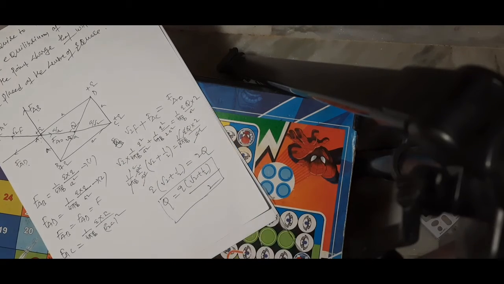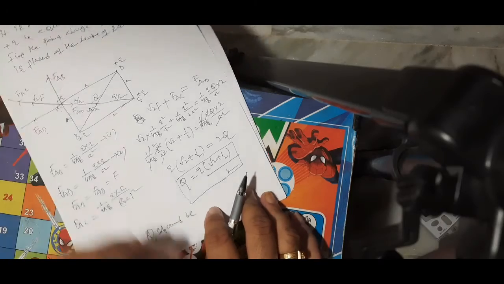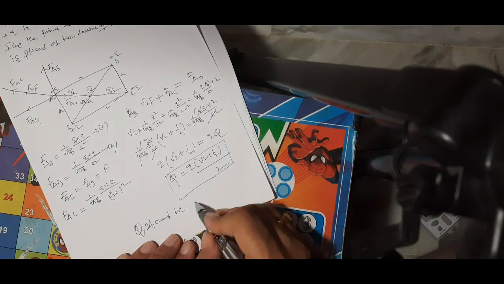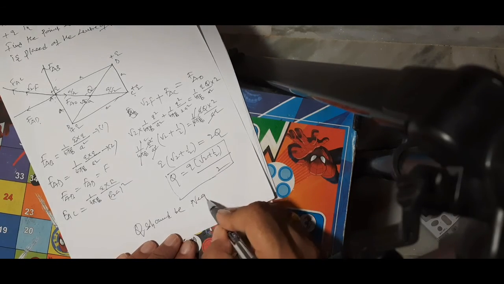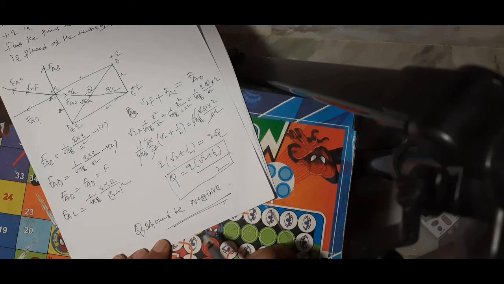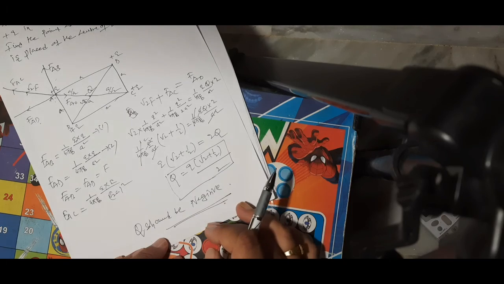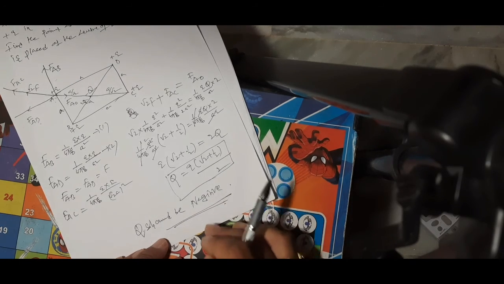Should q be positive or negative? q should be negative. Then only are all 4 charges kept in equilibrium. If it is positive, then these 4 charges are not in equilibrium.